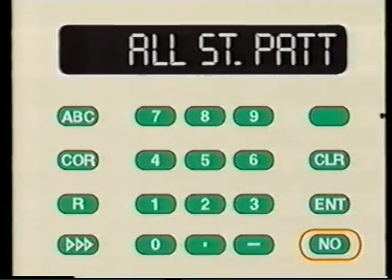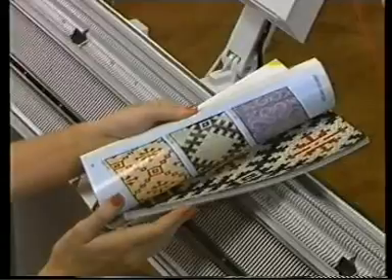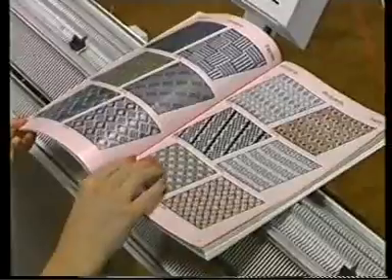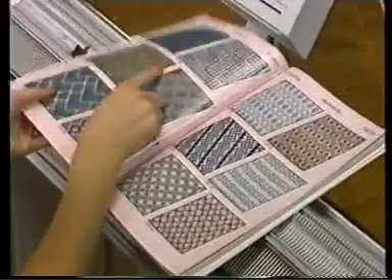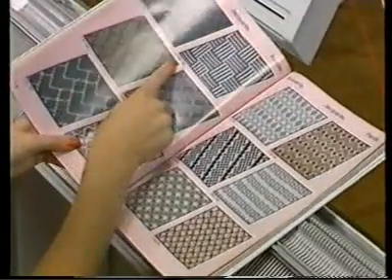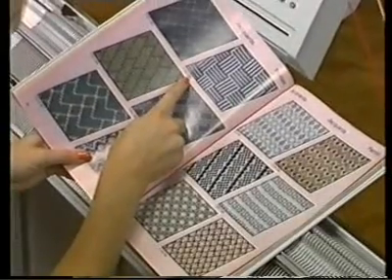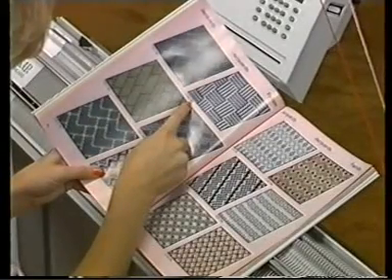Is that all the stitch patterns desired? Press No. Which is going to be stitch pattern A or the first pattern? In the stitch pattern book are nearly 700 patterns which the computer has in its memory. The 4-digit number at the bottom of each picture is the number assigned to that stitch pattern. The 3-digit number next to the stitch pattern number is the knitting technique. The knitting technique determines the type of knitting that the pattern will be put on.